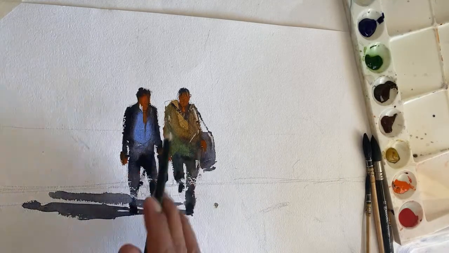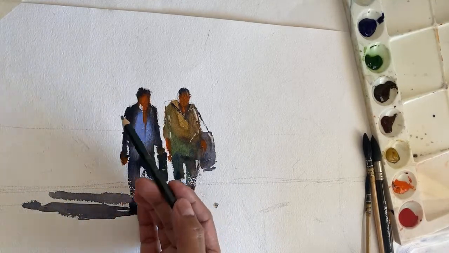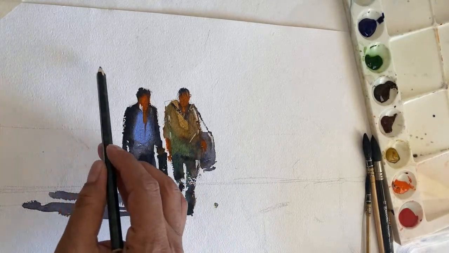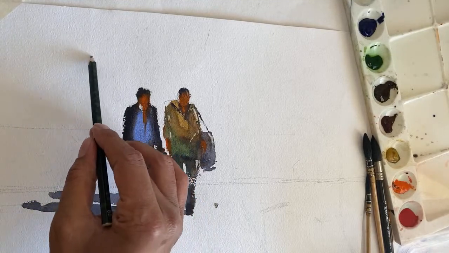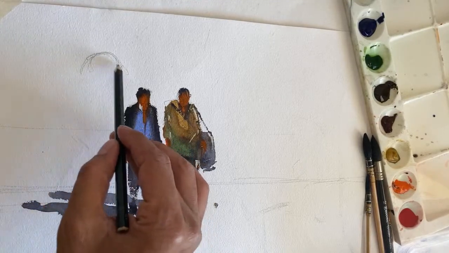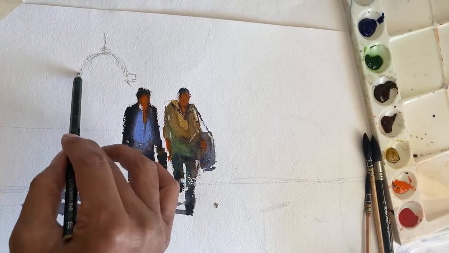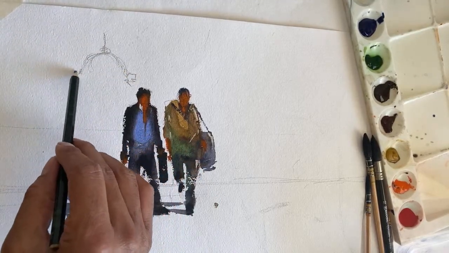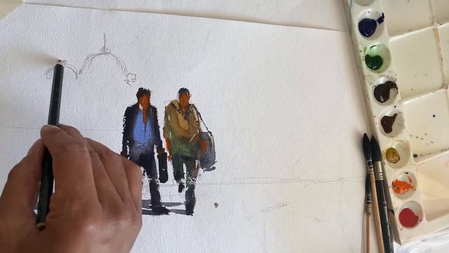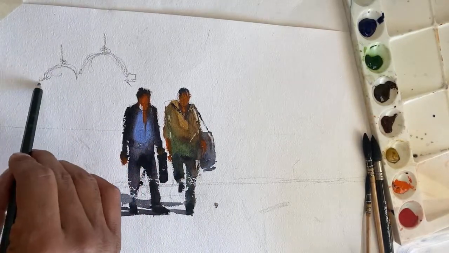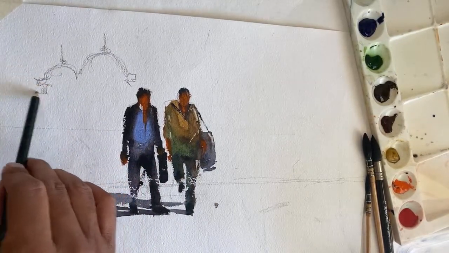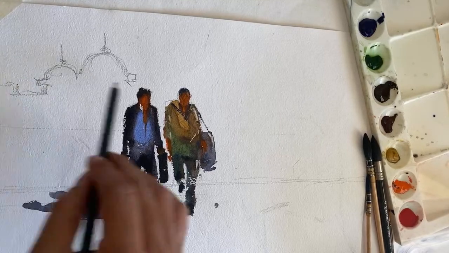So what sort of building will I have? Let's say there is some dome here, and I want to make it very simple for you to understand things. I don't want to make things complicated here.